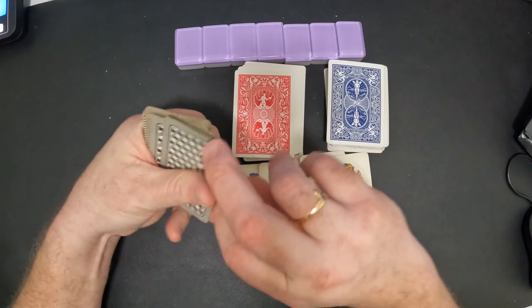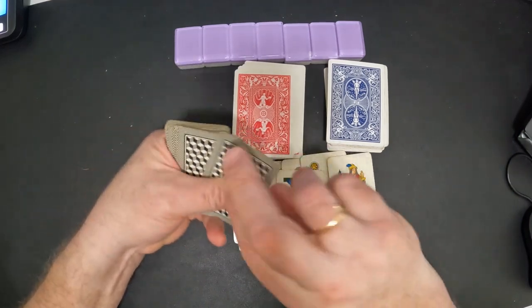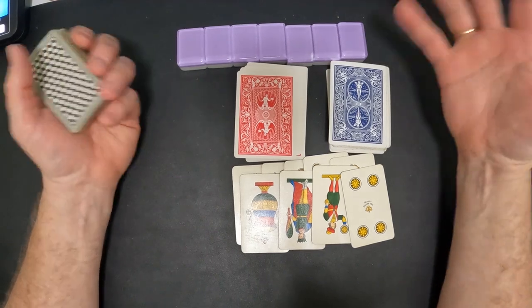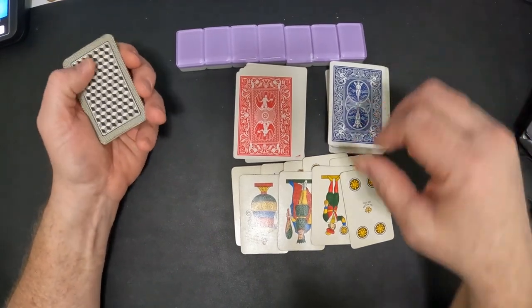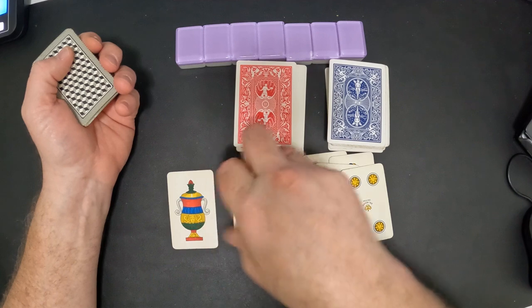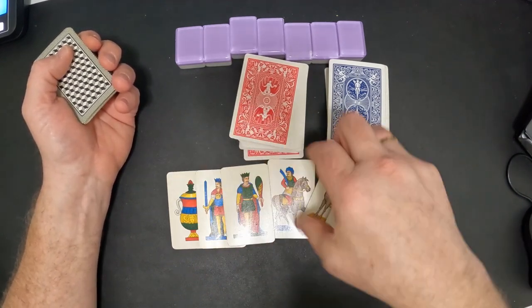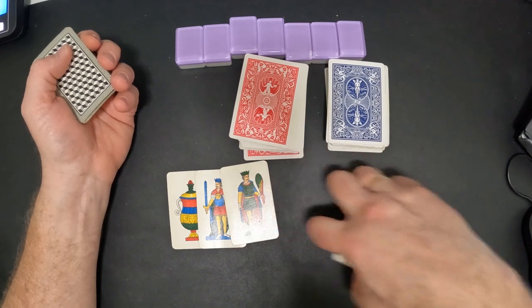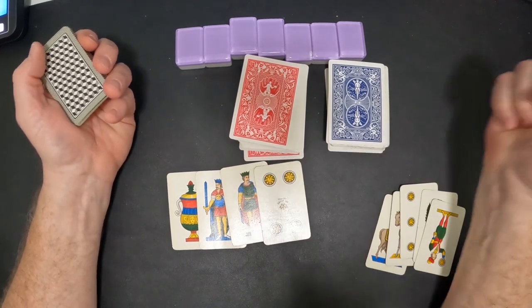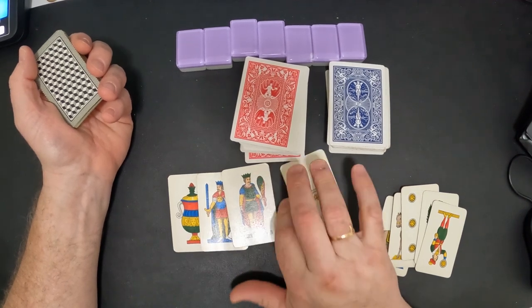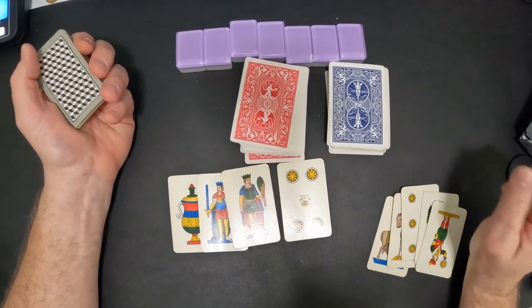Now, first of all, this deck is an Italian playing card deck, right? A couple things about it. It still has 4 suits. The suits are a little bit different. We have cups, swords, clubs, and coins, all right? So they do have four suits: cups, swords, clubs, and coins.